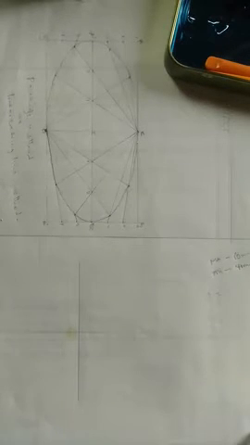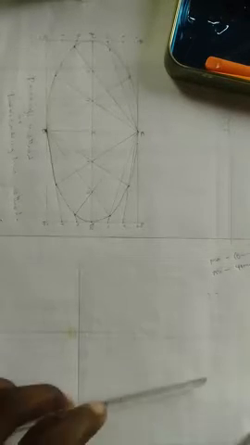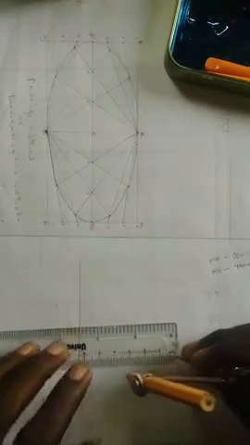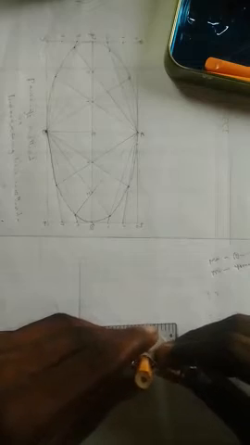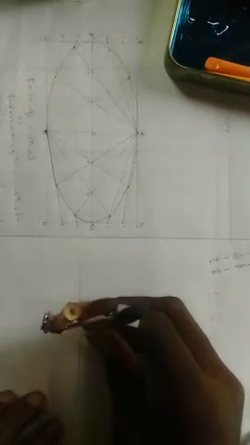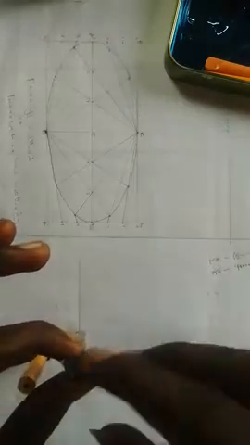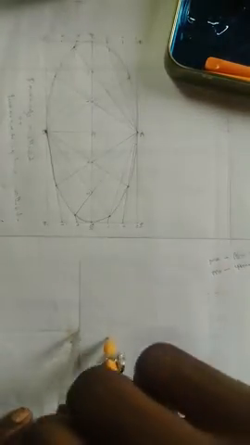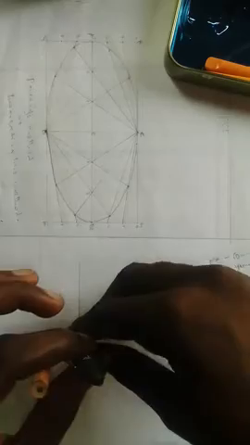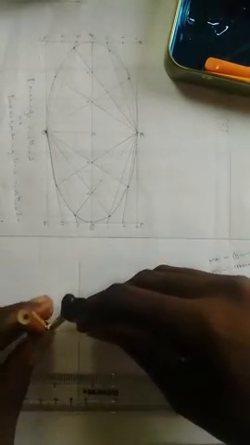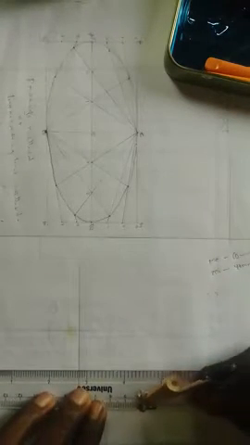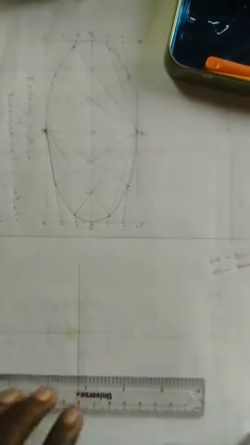Now we consider the first one, the minor axis to be the minor diameter, and the diameter is 40 mm. So our radius is going to be 20 mm. Joining the two radius sides together should give us 40 mm.